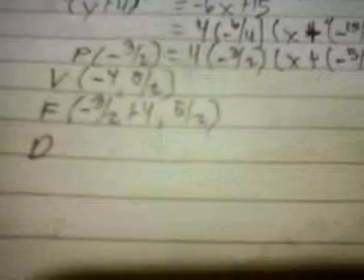Therefore, it will be equal to 5 halves. And this will be our foci, with y also 5 halves.